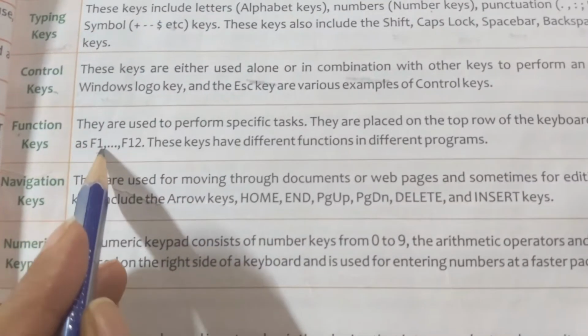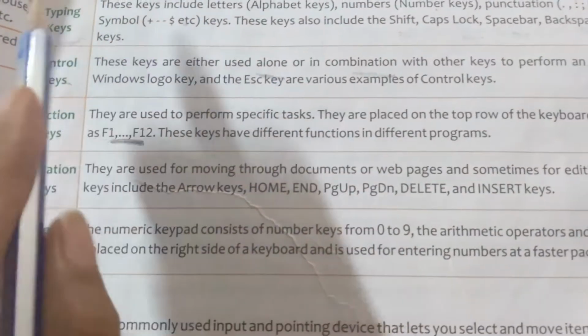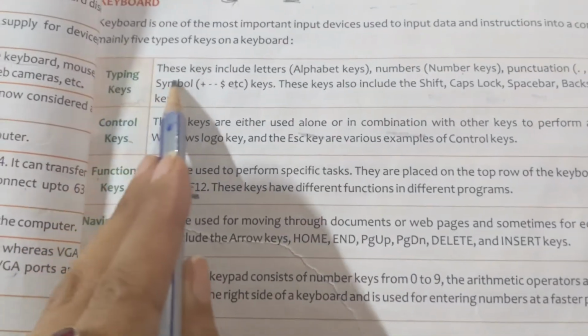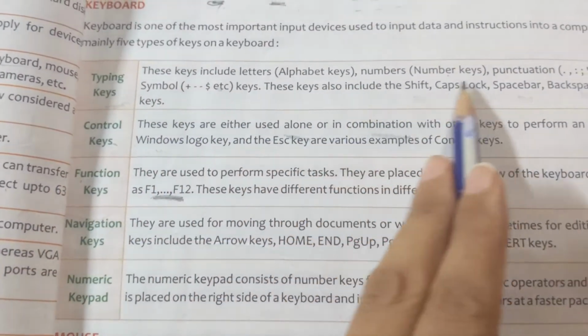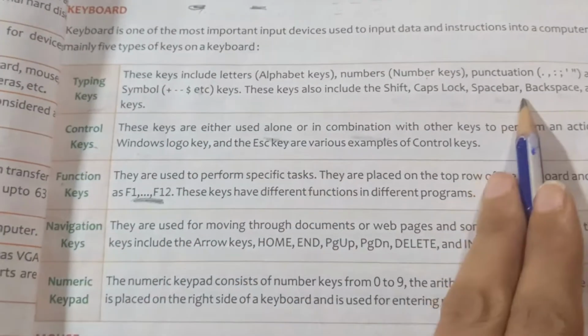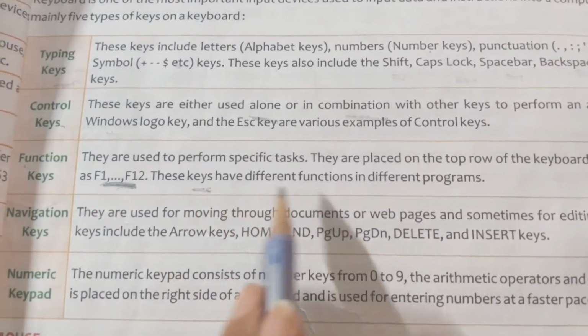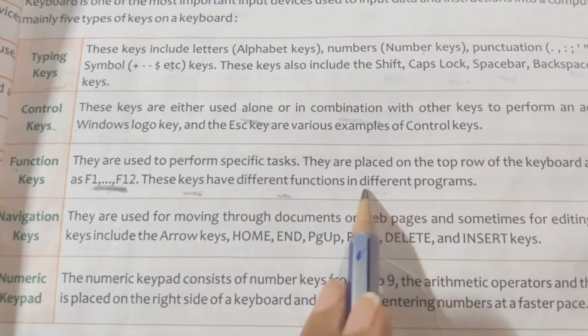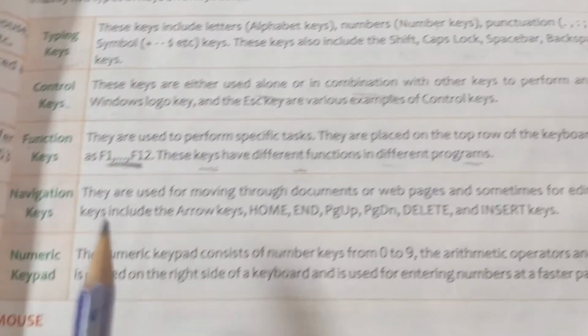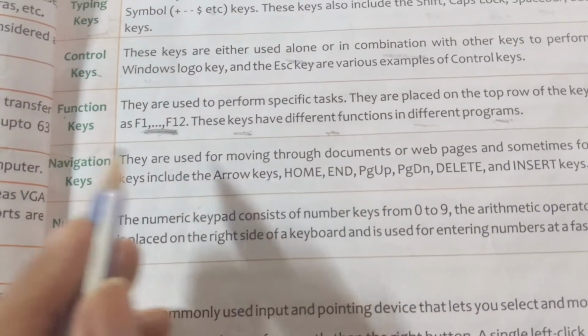Function keys are from F1 to F12. If you remember, in your keyboard there is a line at the top of your keyboard from F1 to F12, so those are called your function keys. These keys have different functions in different programs. तो हर प्रोग्राम के लिए इसका कुछ अलग ही फंक्शन है.